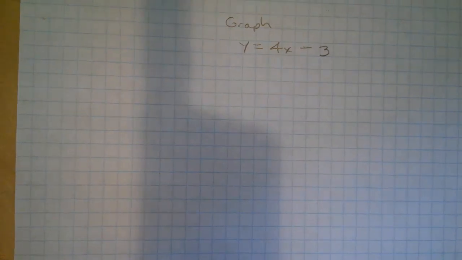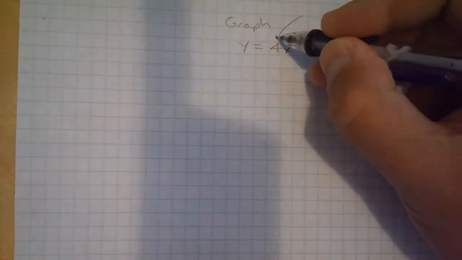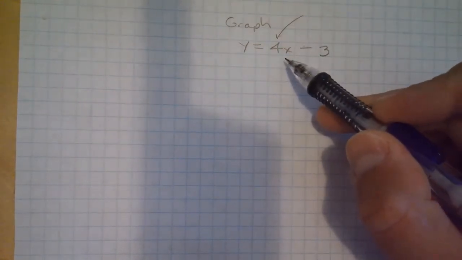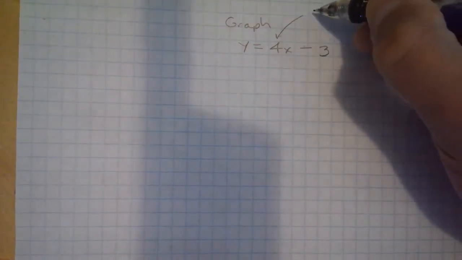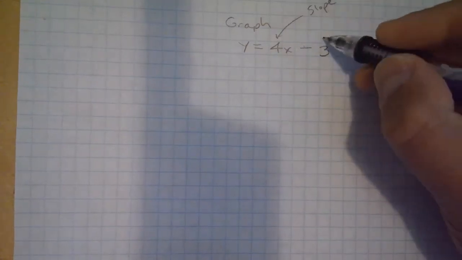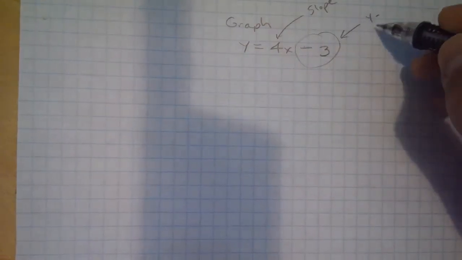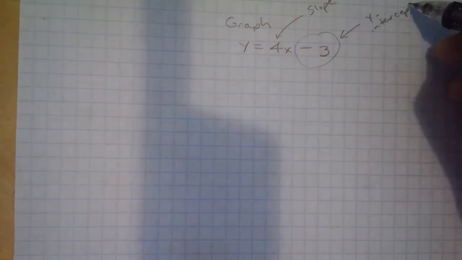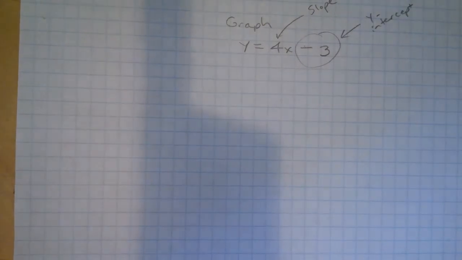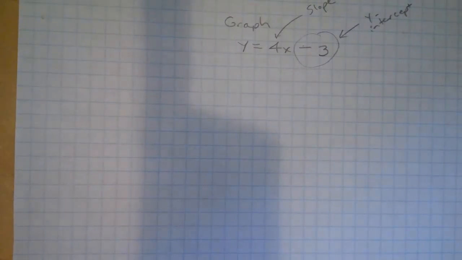If you have been paying attention, we have learned that the number that's multiplied by x in a linear equation is the slope, and the number that's added or subtracted is the y-intercept. And that is a big deal because now we have an easy way to draw graphs without having to make a table.